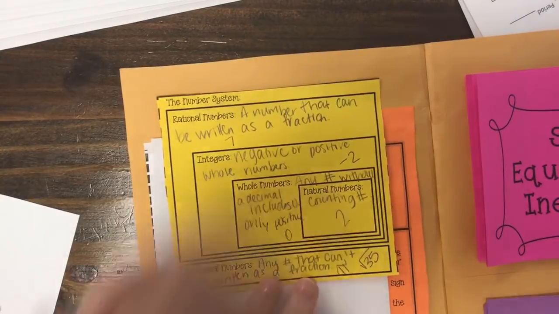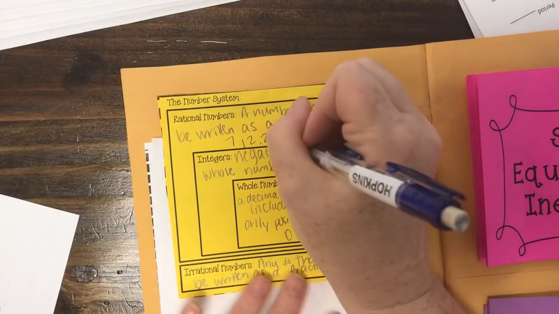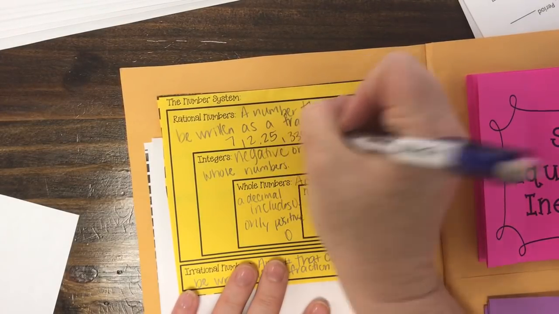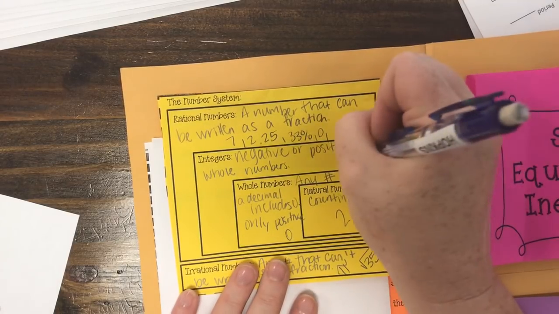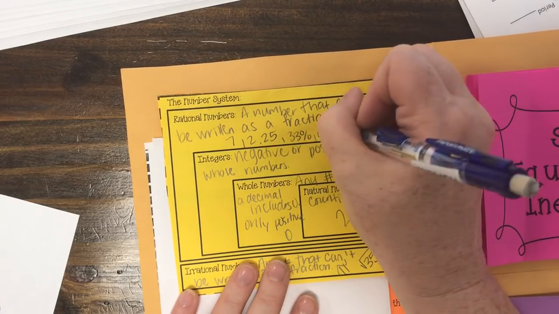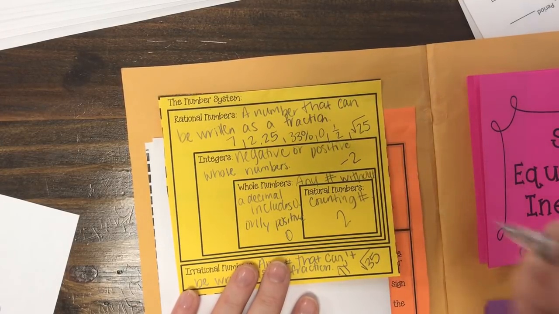Okay, 7 is rational. 2.25 is rational. 33% is rational. 0, -2 we figured out is rational. 1/2 is rational. The square root of 25 is also rational, okay?